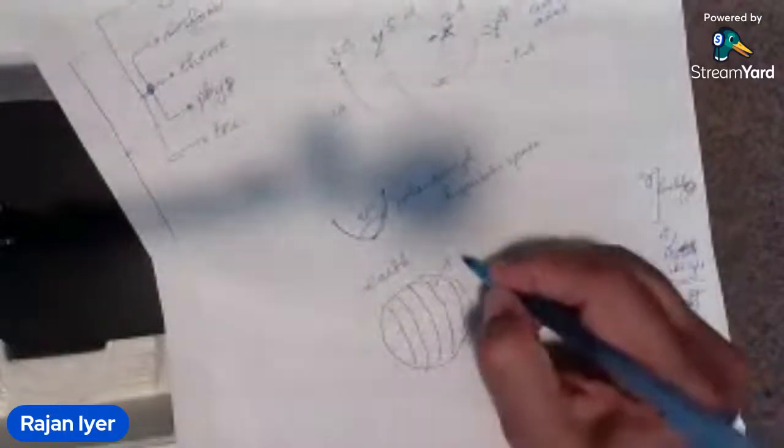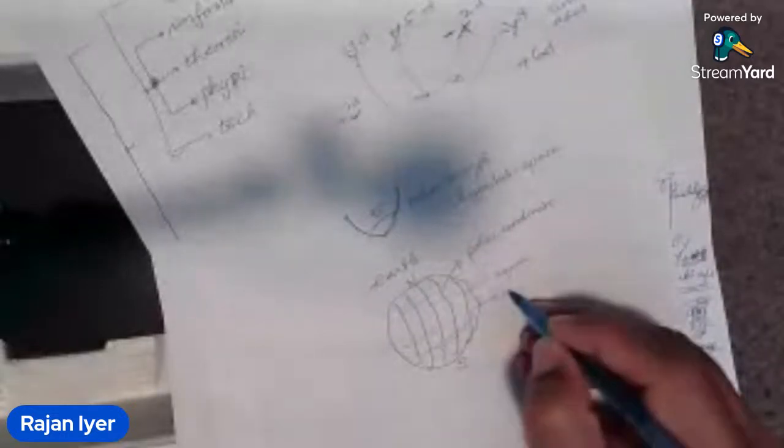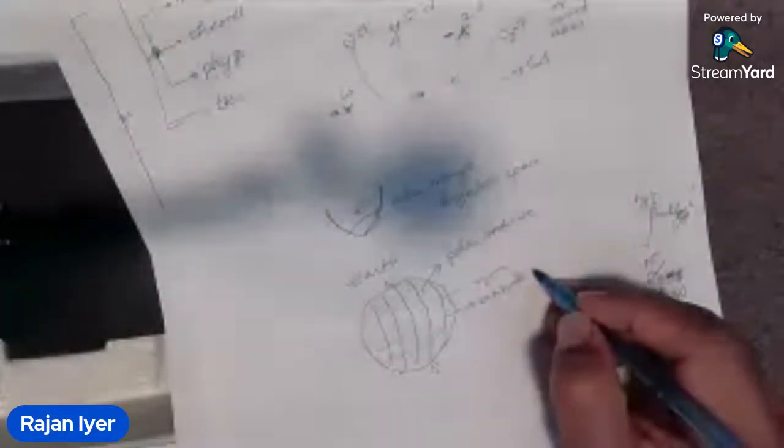For Earth, that's true. Suppose you are Earth, right? You have the longitude, which is the timeline. This is polar coordinate. Called polar coordinate. So you have north and south here. Yeah. North and south, and your equator here. So this is your latitude. That's let's say space or spatial. Now this is longitudinal.